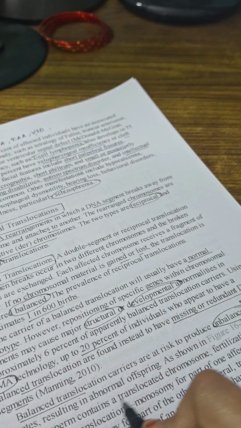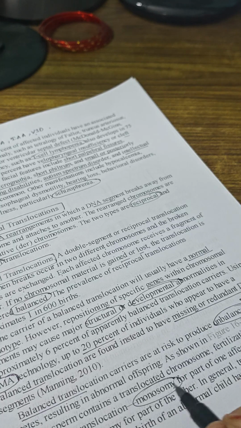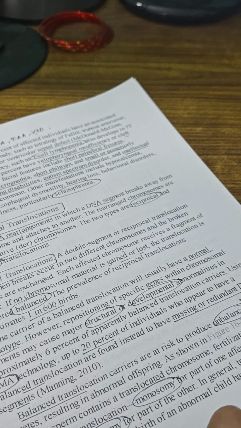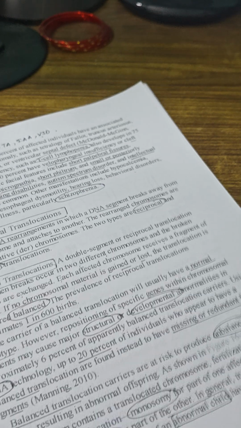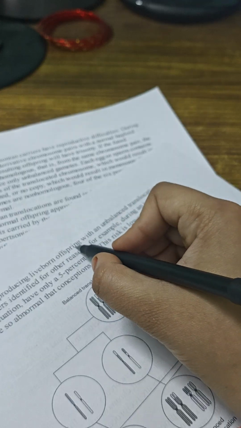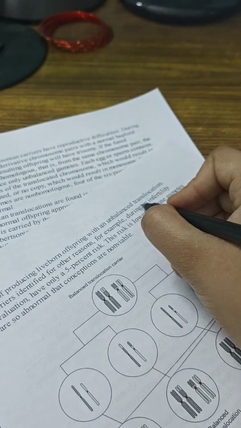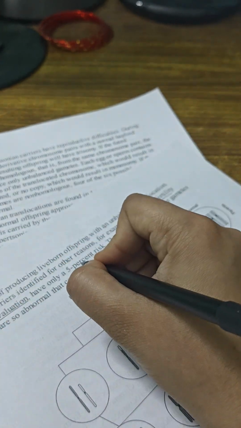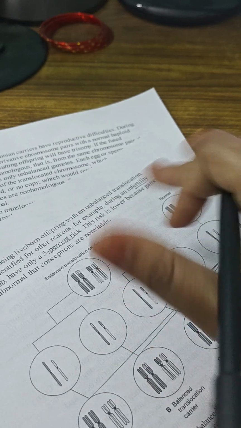If an oocyte or sperm contains a translocated chromosome, fertilization results in an unbalanced translocation, either monosomy in one individual and trisomy in the other. In general, translocation carriers identified after the birth of an abnormal child have a 5 to 30% risk of producing offspring suffering from an unbalanced translocation. Carriers identified for other reasons, for example infertility evaluation, only have a 5% risk. This risk is lower because gametes are so abnormal that conceptions are non-viable.